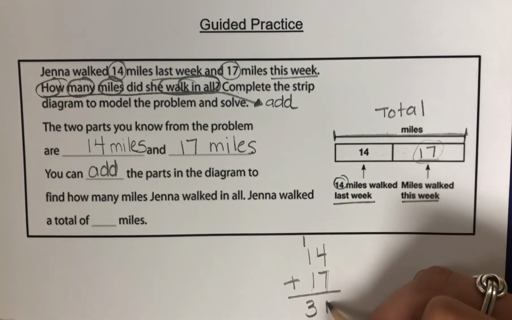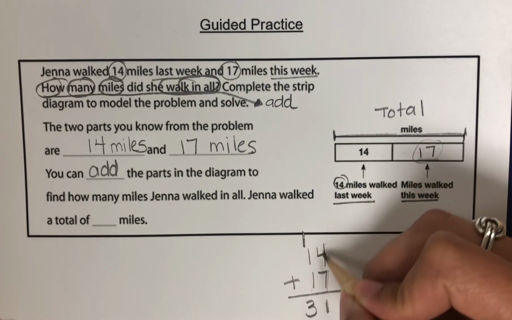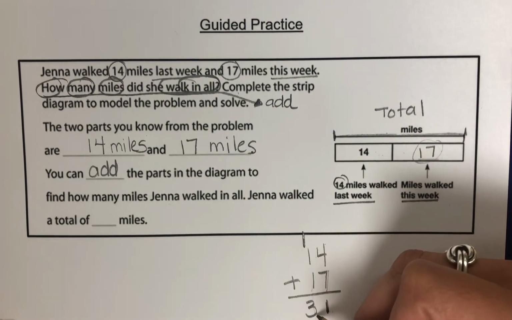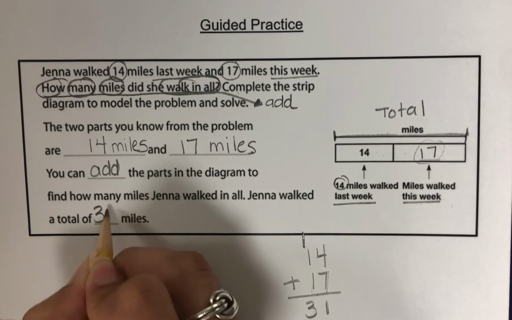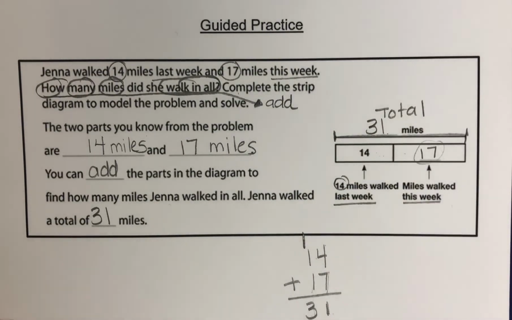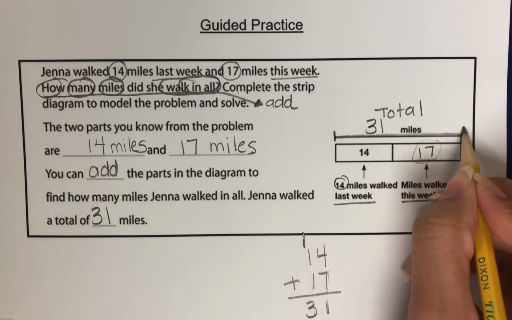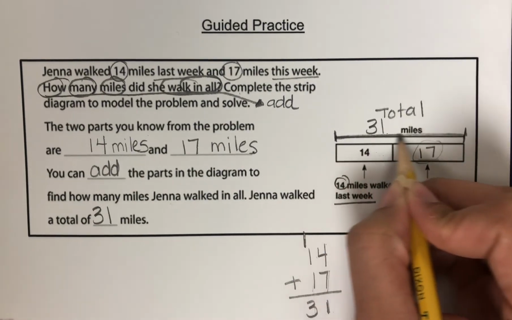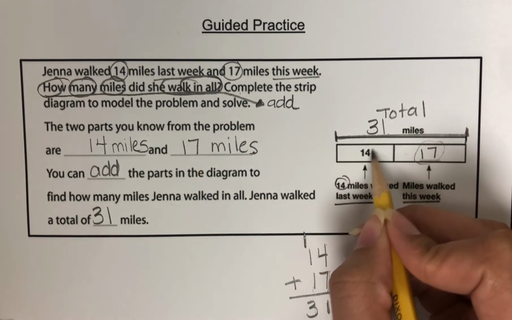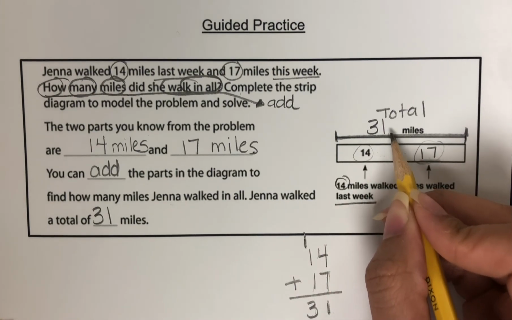Again, 4 plus 7 is 11. Carry my 1 first so I don't forget it. Adding up all of my digits in my tens place, and I get 3, for 31. She walked a total of 31 miles. 31 is the total. It belongs at the top of your strip diagram. From the beginning to my end, it makes up the 14 and the 17 to get a total of 31 miles.